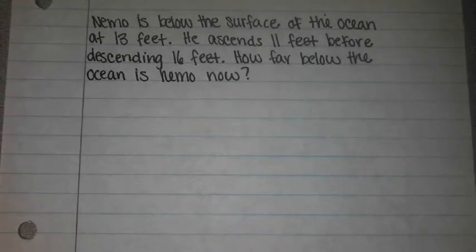So Nemo is below the surface of the ocean at 13 feet. He ascends 11 feet before descending 16 feet. How far below the ocean is Nemo now?